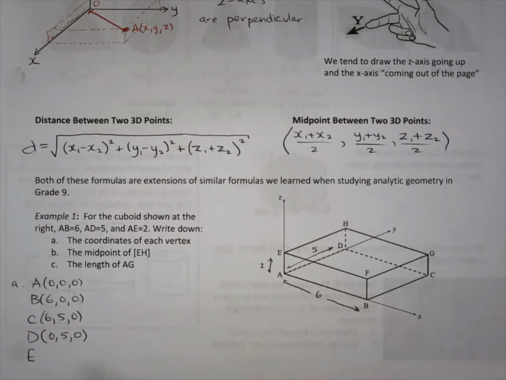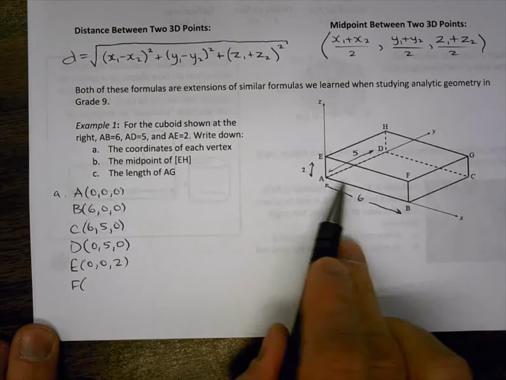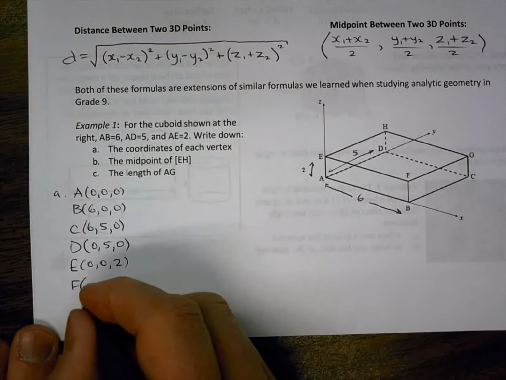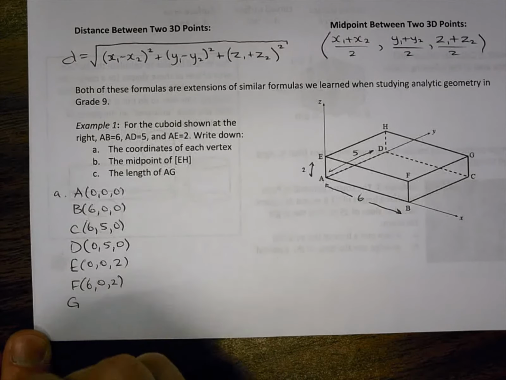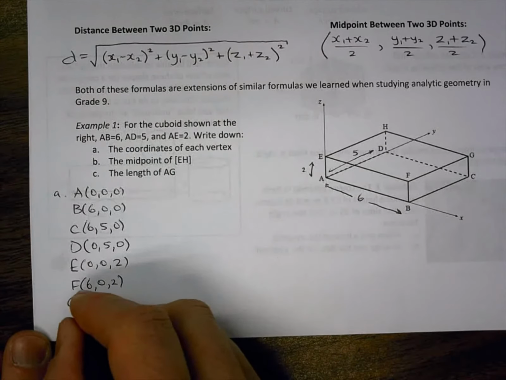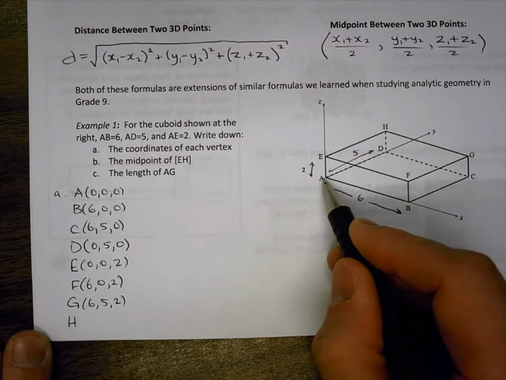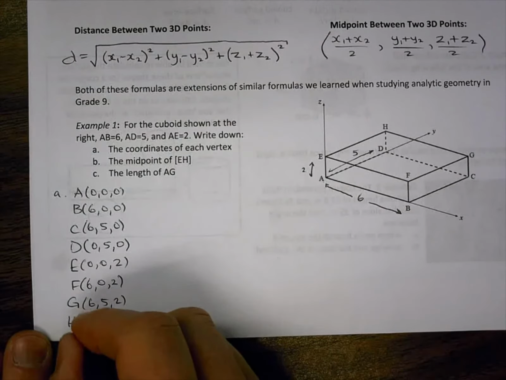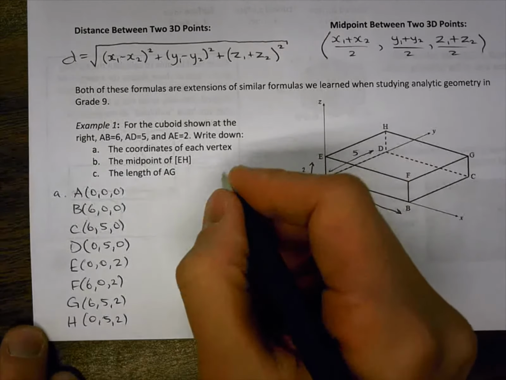I'll just do them all here. E is going to be (0, 0, 2). F is 6 along the X, then 0, and then 2. G is going to be (6, 5, 2), so that's done all of them. And H is going to be (0, 5, 2). So with a little bit of spatial awareness, you can figure out the coordinates of each vertex.